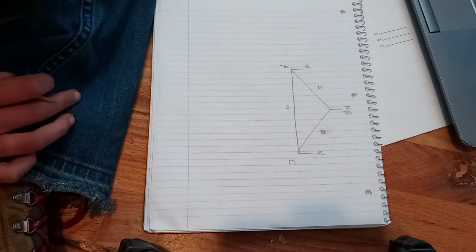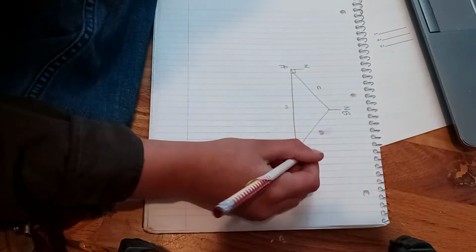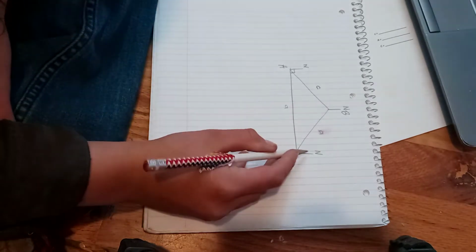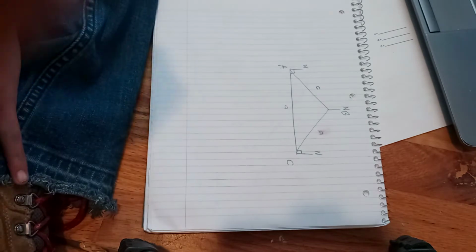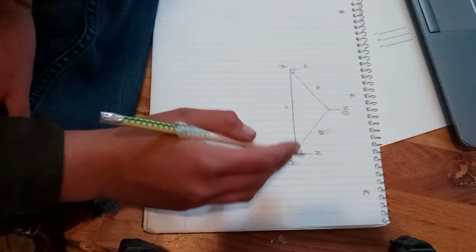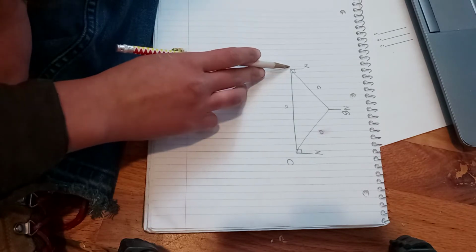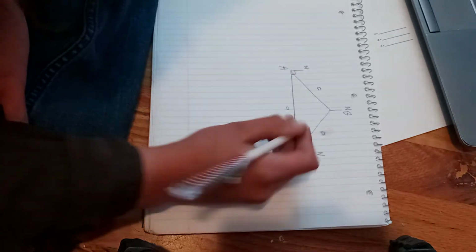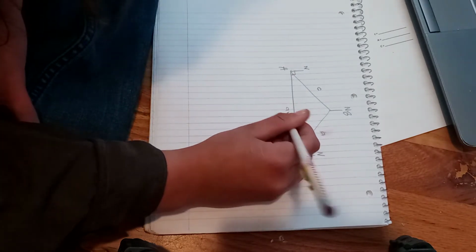So the problem says that station C is 10 miles due east of station A. So we can conclude that these are both exactly 90 degrees from north to east. So C is due east. So from A, it is east 10 miles from A to C. It's 10 miles.